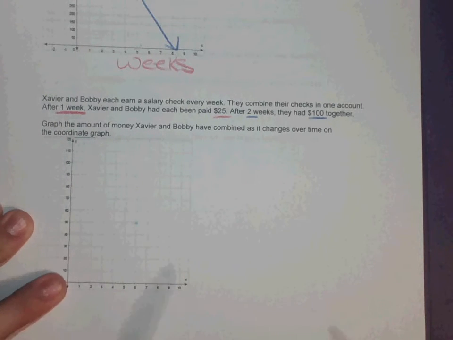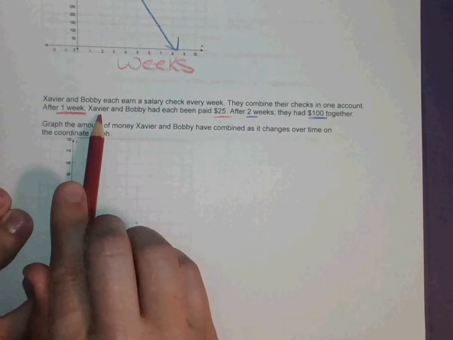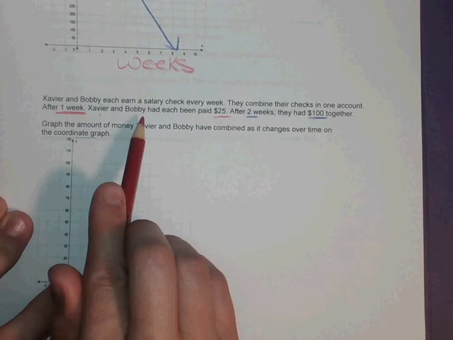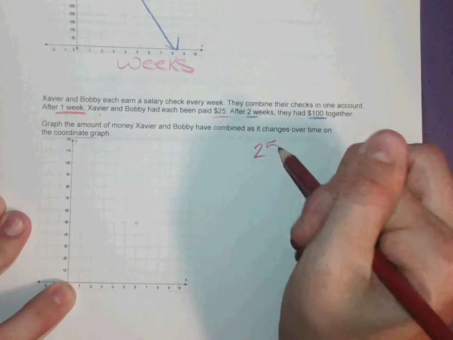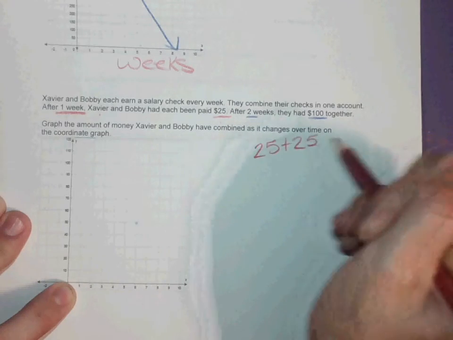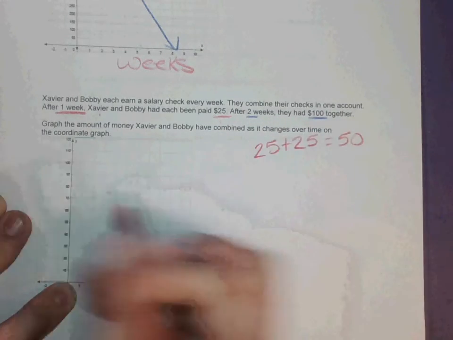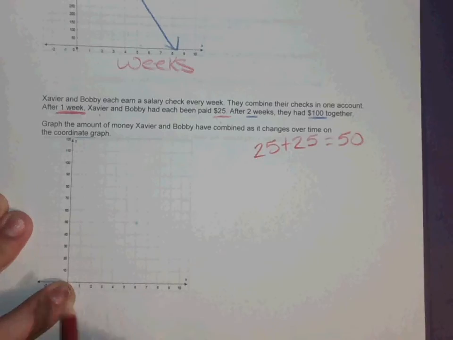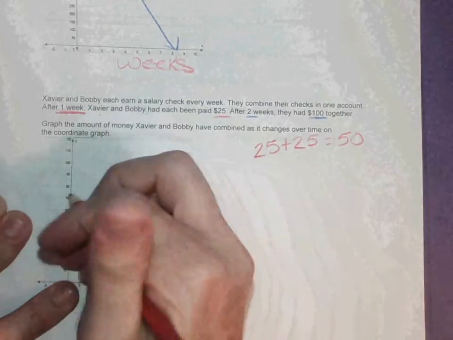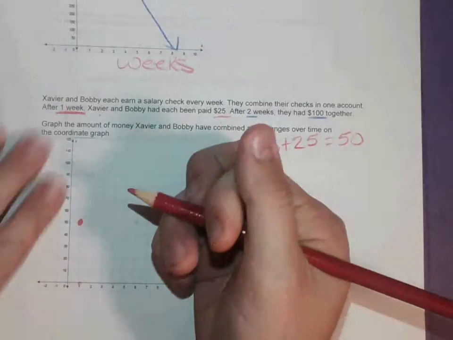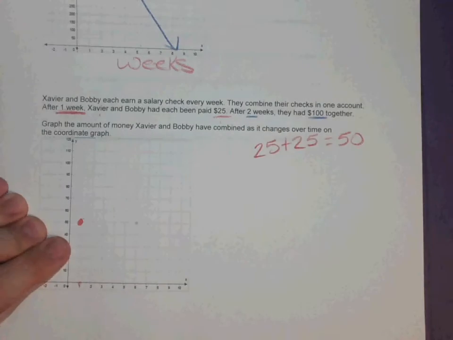So after 1 week, okay, they had each been paid $25. So Xavier had been paid $25 and Bobby had been paid $25. So together, 25 plus 25 is $50, and that was at 1 week. So I'm going to go over to 1 week, and I'm going to go up to 50, and I'm going to put my point.